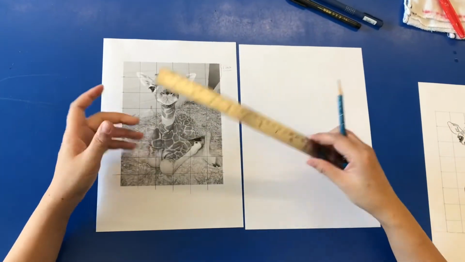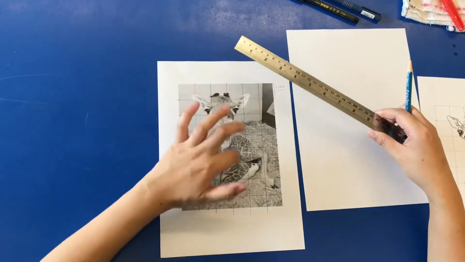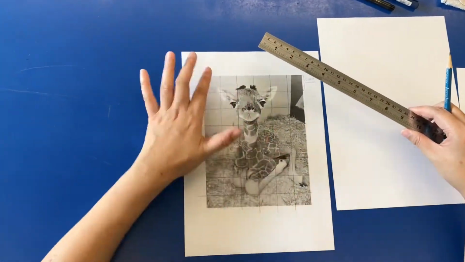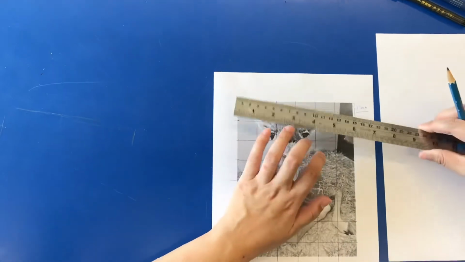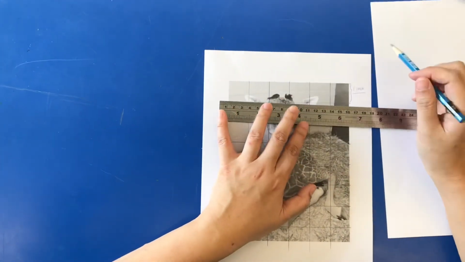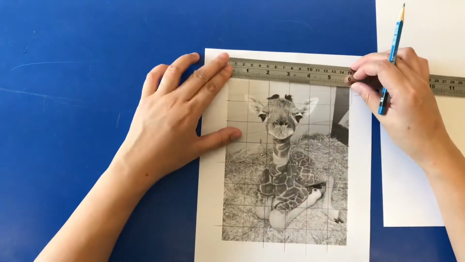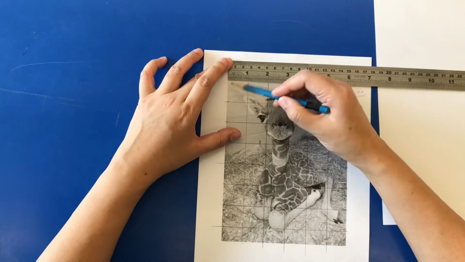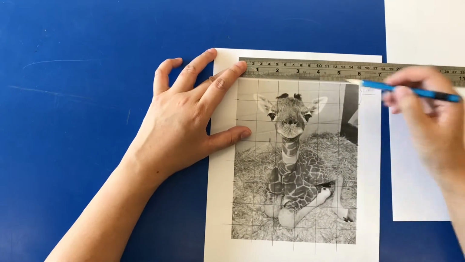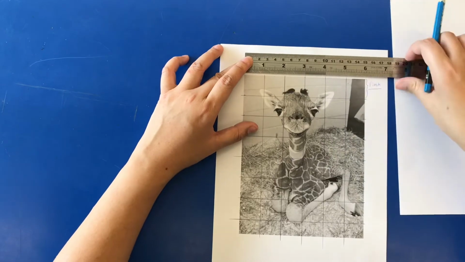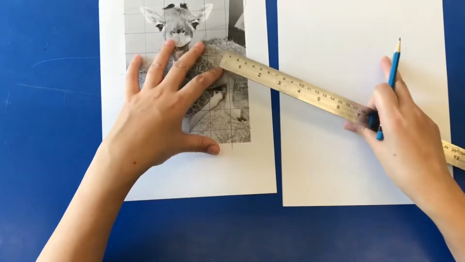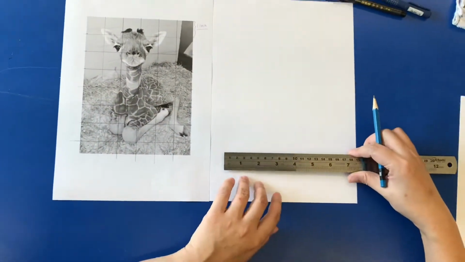Okay, first of all, we need to divide up the piece of paper, the picture, into inches. So for me, when I draw the checkers, it's actually 1 inch times 1 inch, so I divide it up like that. Here, I'm going to copy exactly the same grid into here.